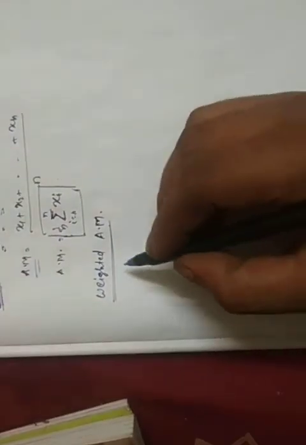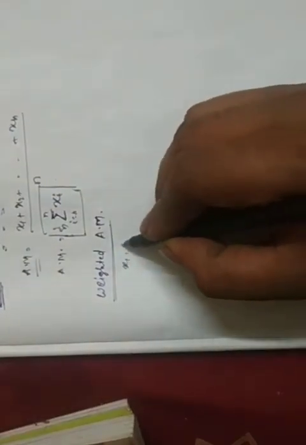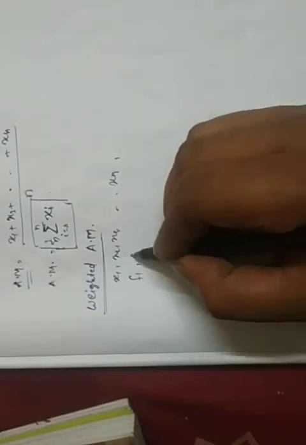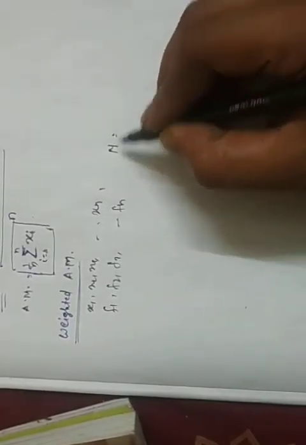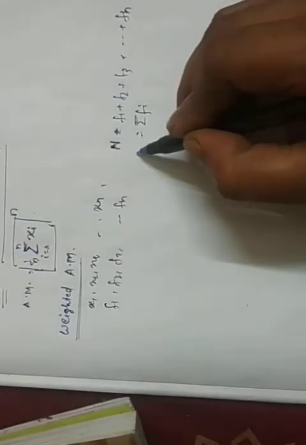For a given data, let x1, x2, x3 up to xn be the n values, and the corresponding frequencies be f1, f2, f3 up to fn. If n is the total number of observations, then n equals f1 plus f2 plus f3 up to plus fn, that is, summation fi. This is the total number of observations.